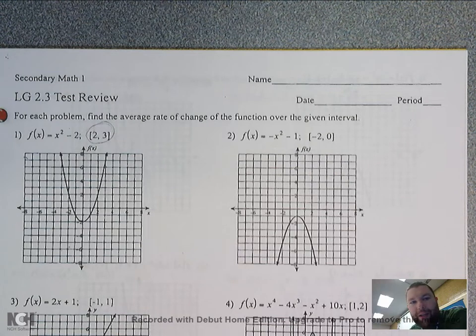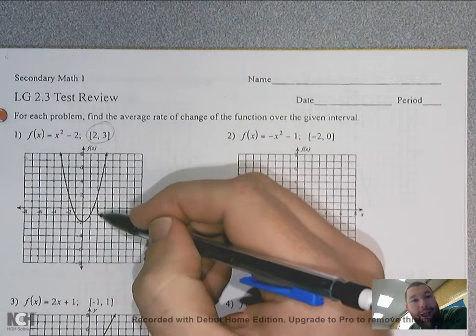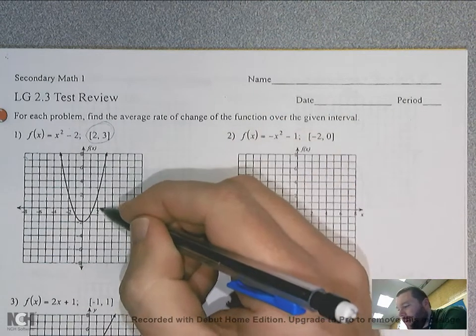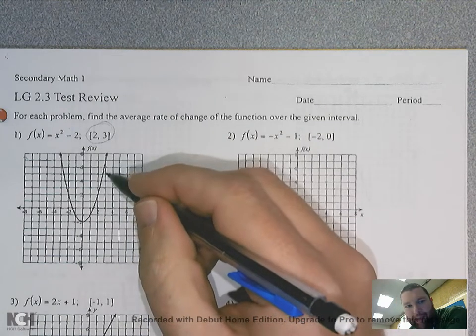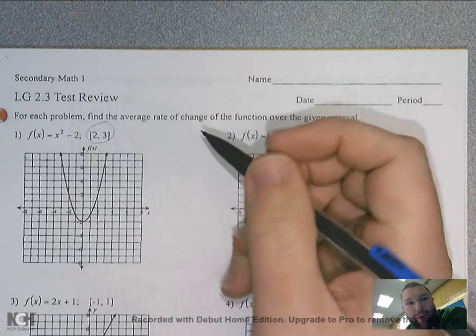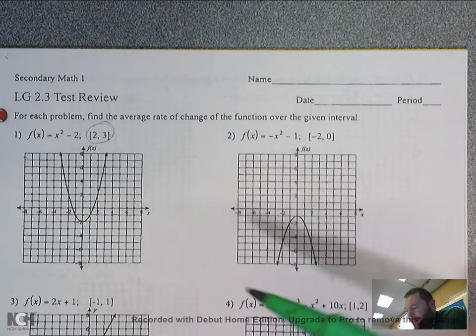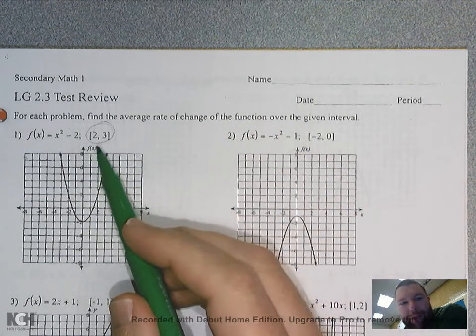But for this video, it's asking me to find the average rate of change, or the slope, between when the line is at 2 on the x-axis and when the line is at 3 on the x-axis. So basically all we have to do for this, and maybe I'll use my pen. Maybe green won't bleed through as bad. We'll try green.